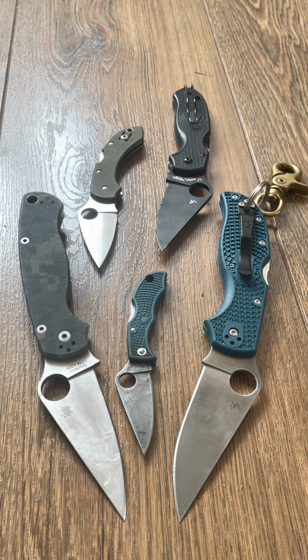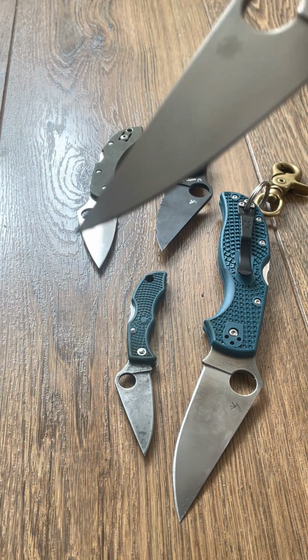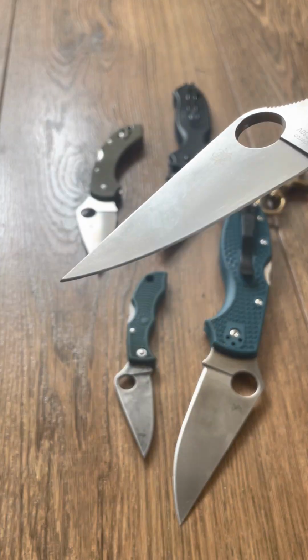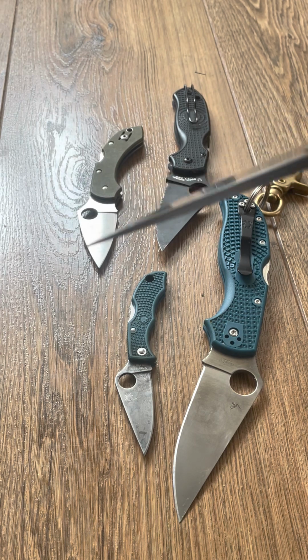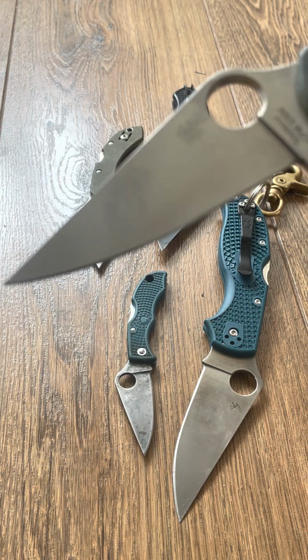Looking at some of the knives that we've got here in front of us, there's a bit of a selection. This knife here is my Paramilitary 2, a hard used knife. It's got countless nicks and marks on it. It's had a hard life, really. It's been used a great deal. It's not been particularly babied.